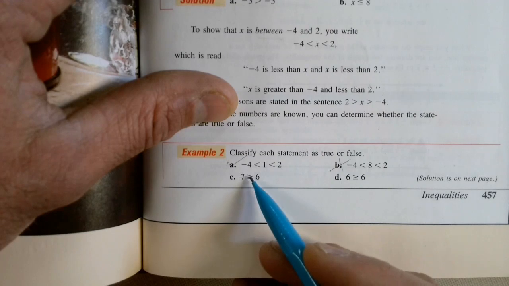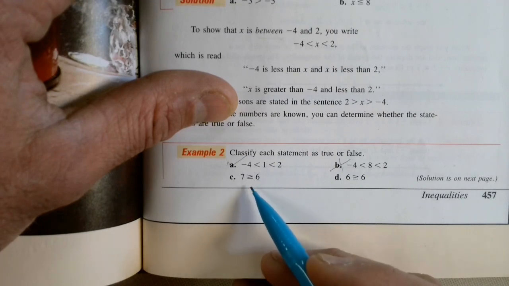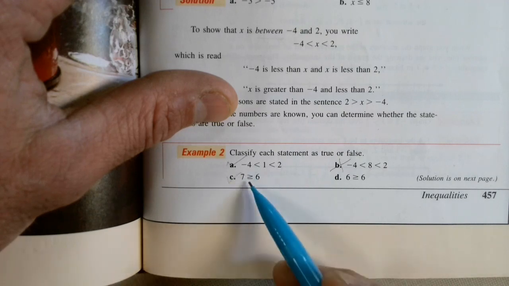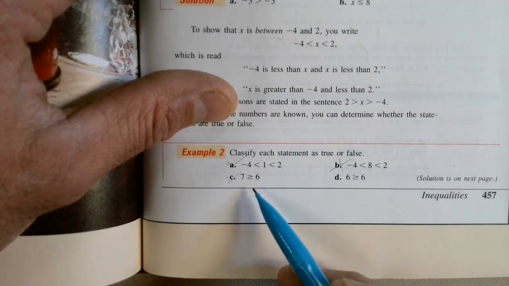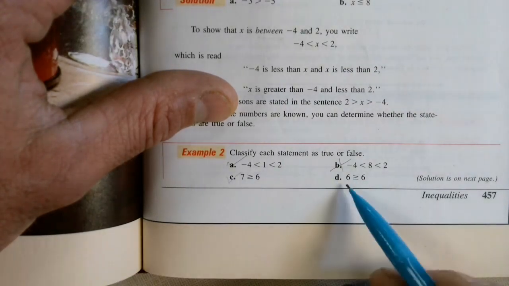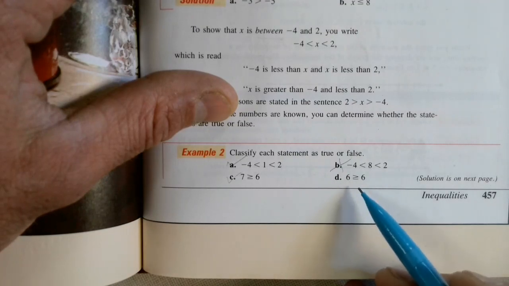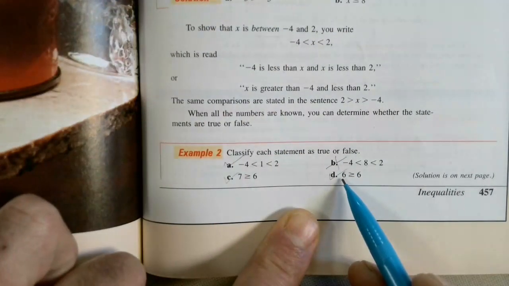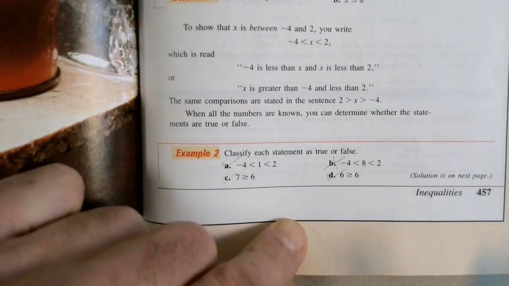C. 7 is greater than or equal to 6. Is 7 bigger than or equal to 6? Yes, it is, because it is bigger than 6. It doesn't have to be both when you say or. So that one's okay. Is 6 greater than 6? No. Or equal to 6? Yes. So that one's also okay. Even though 6 is not bigger than 6, it is equal to 6, thus making this one true.